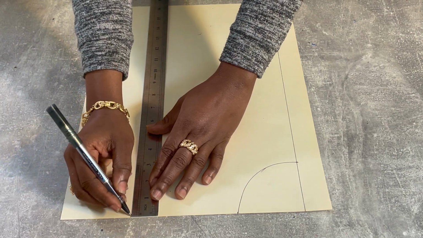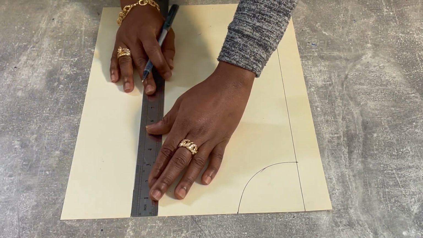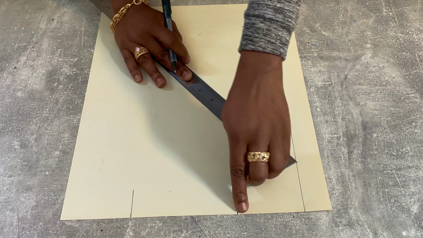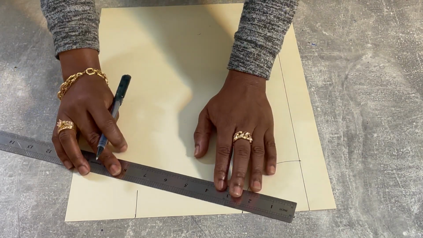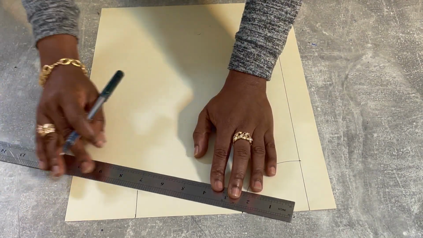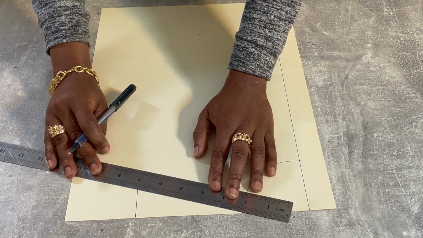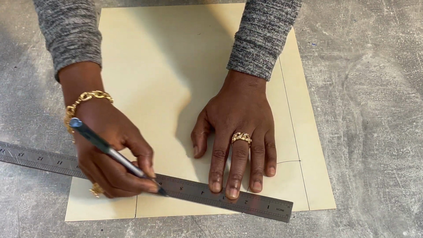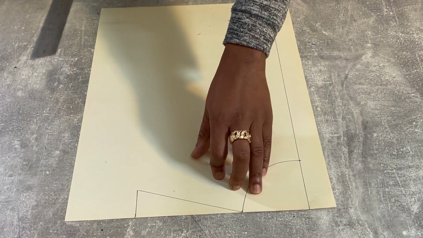You don't want to wear a shoulder dress that puckers. So I'm going to join from the neckline, neck point, to the down part of the 1.5 to give me my slant effect.